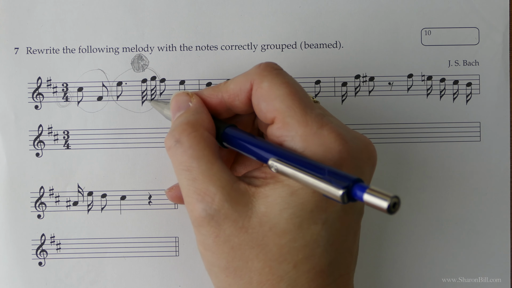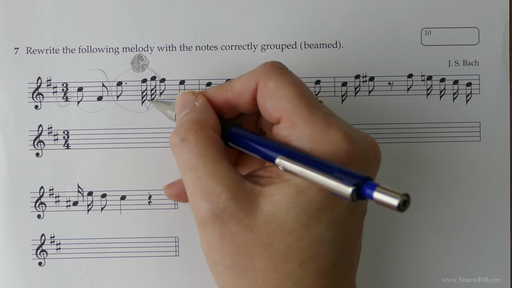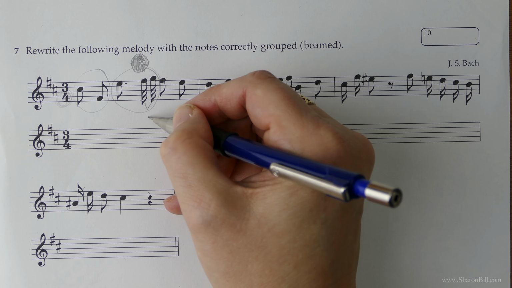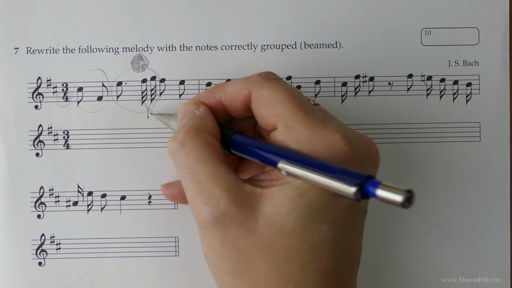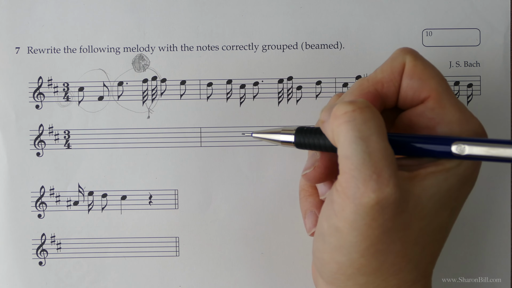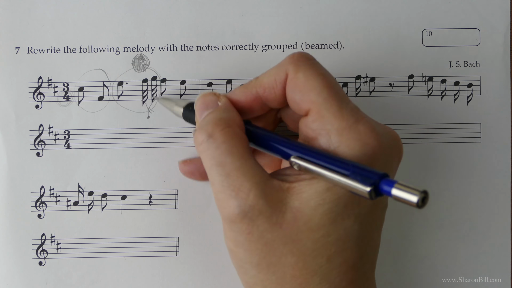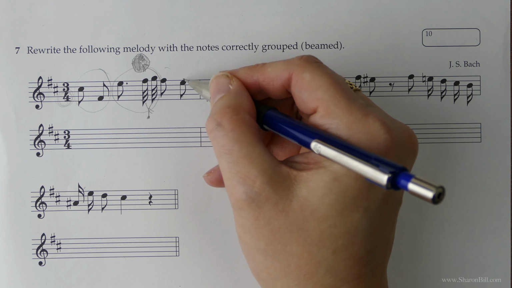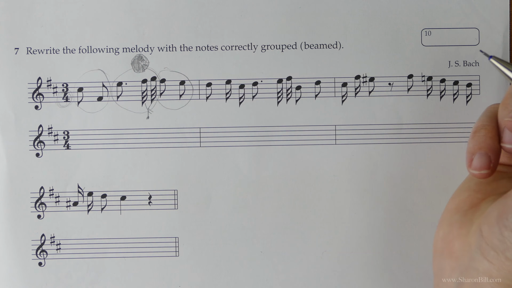We also know that two semiquavers, demi-semiquavers, are the same as a semiquaver. So we can just think about it that way. We've got 3/4 and a quarter there. So there's beat 1, there's beat 2. 2 quavers give us beat 3.